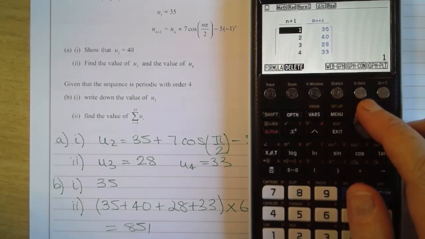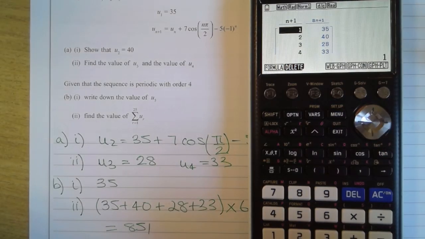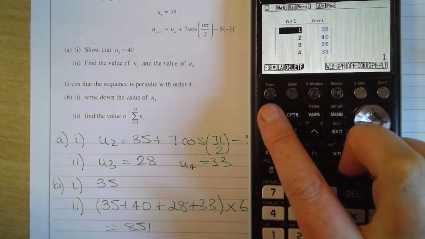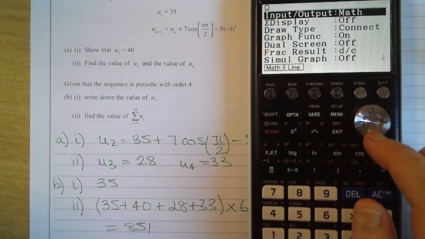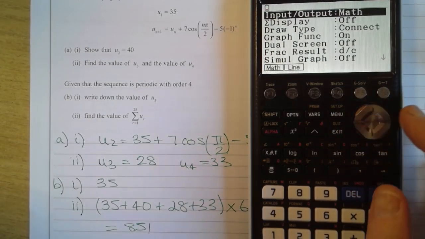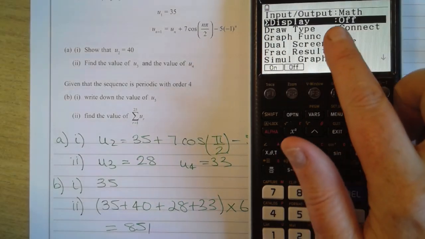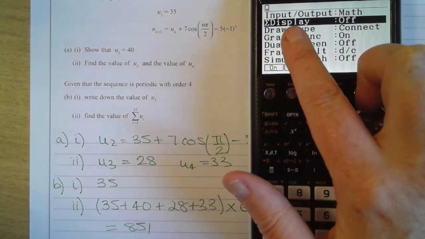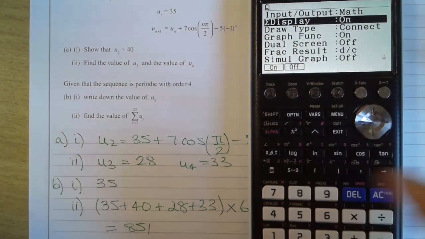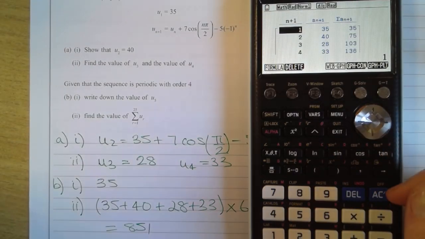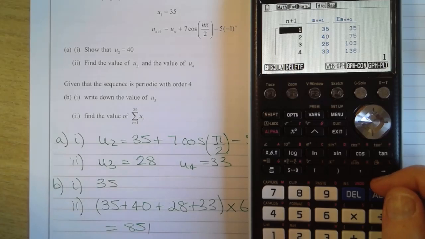Now, if we want to find the sum, which we frequently will, if you press Shift Setup, then it gives us some of the options for this. If you go down to Sigma for sum, display, and press on, and then back to table, then it just displays the sum as you go along.